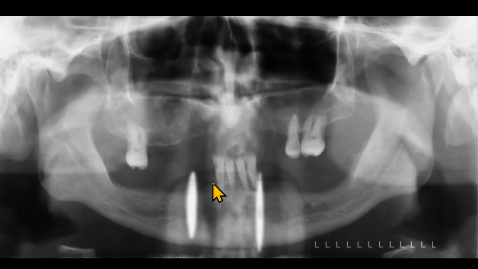So what are these two radiopacities? Are these implants? Implants are inside the jawbone, so they should have been recorded as sharp as the anterior teeth. And this object is sticking out of the mandible. So with the fuzzy border and sticking out of the mandible, we know that this structure is not inside the bone.